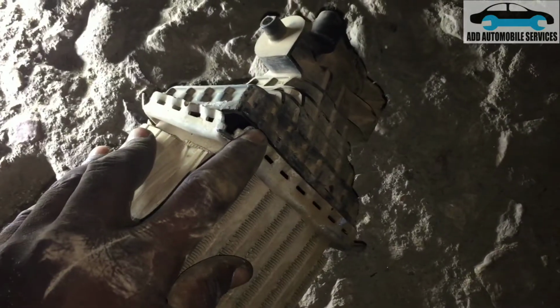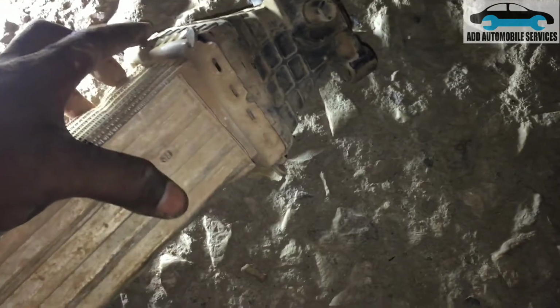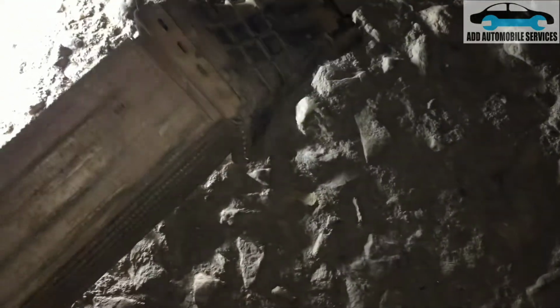So you can see it is open, and this is where the turbo air gets to escape. So the little amount that enters the system and the calculation that the MAP sensor and the MAF sensor are doing are not equal.